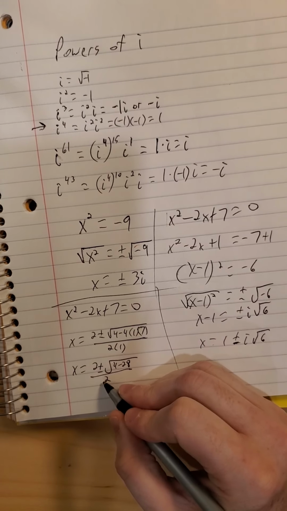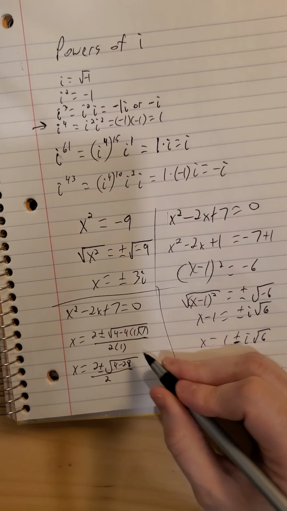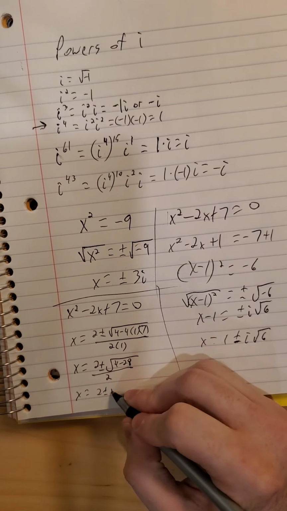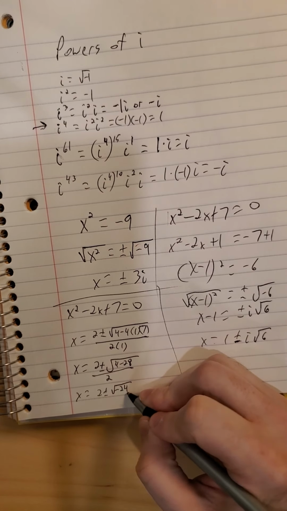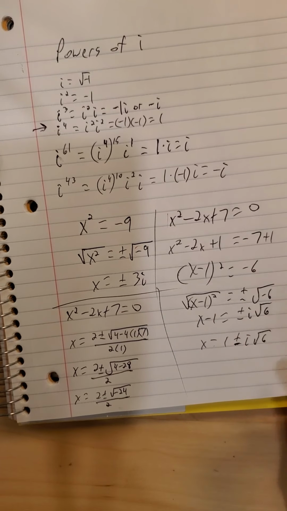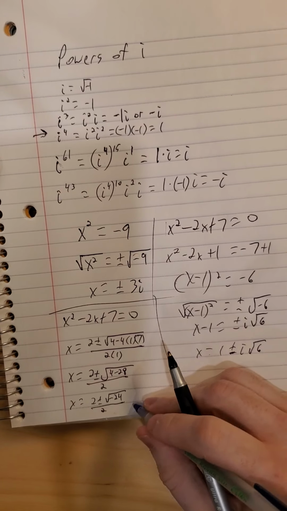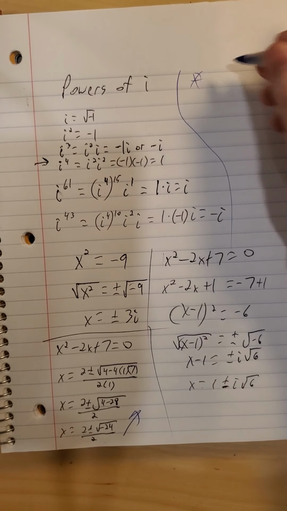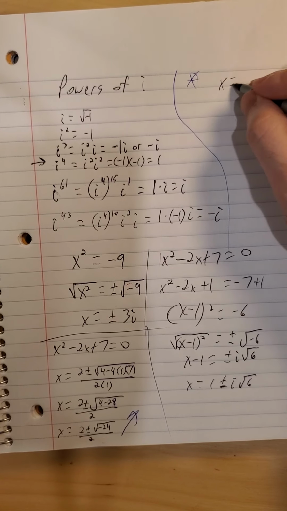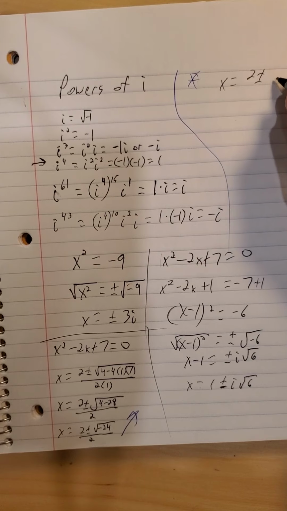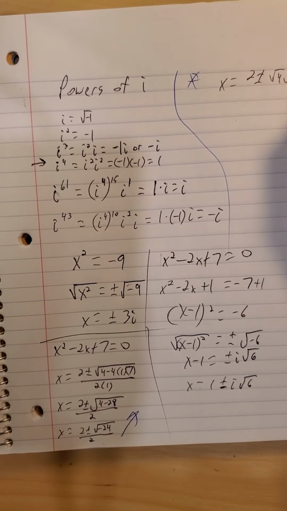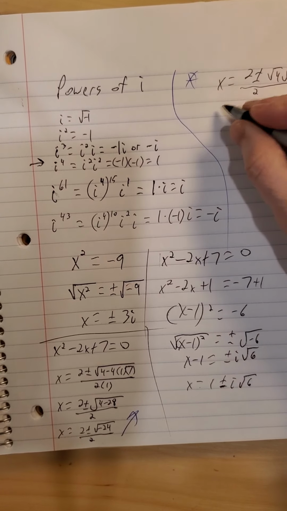Don't forget that 2 at the bottom. We can't have things disappearing and reappearing later on. So x is 2 plus or minus square root of negative 24 all over 2. Out of room there, so we will continue up here. So then x is 2 plus or minus square root of 4, square root of negative 1, square root of 6 all over 2.